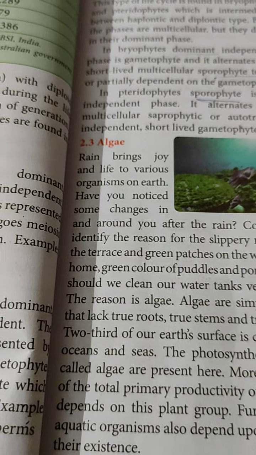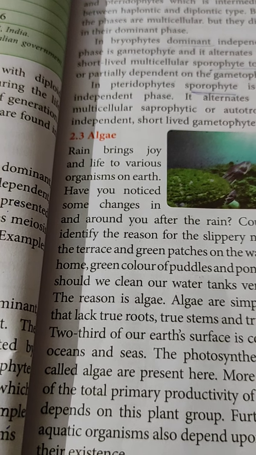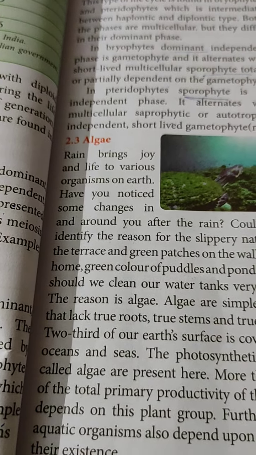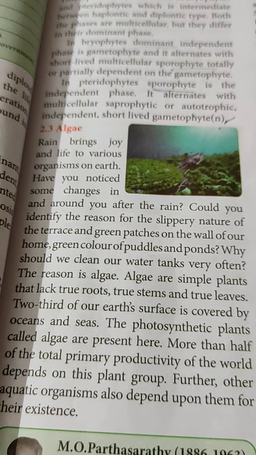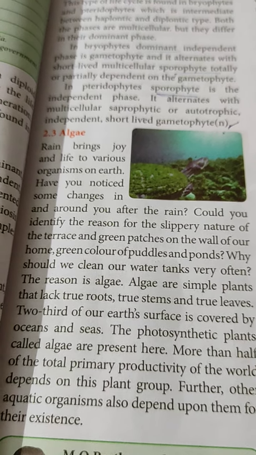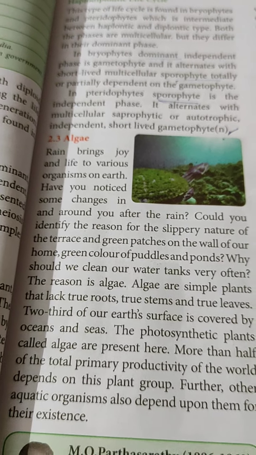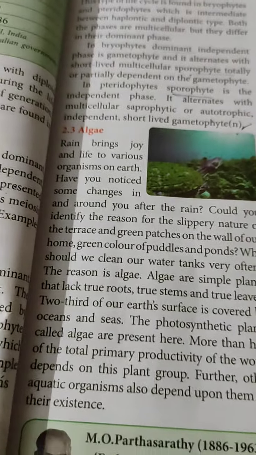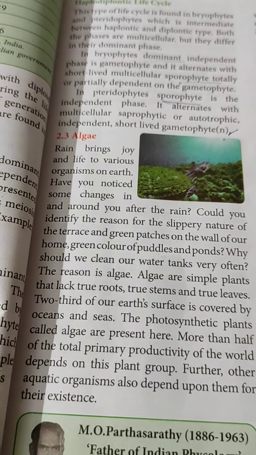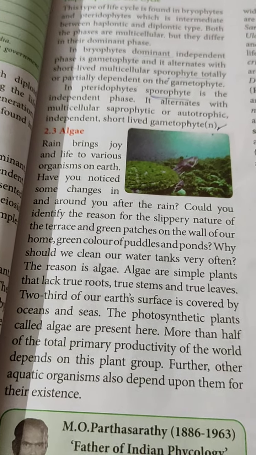Rain brings joy and life to various organisms on earth. Have you noticed some changes in and around you after the rain? Could you identify the reason for the slippery nature of the terrace and green patches on the wall of our home? Green color are puddles. Puddles means where the water will be logged for some time. After a few days we can see it is greenish in color because of the growth of the algae.